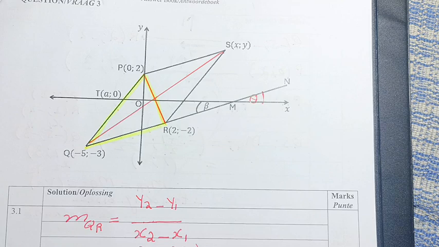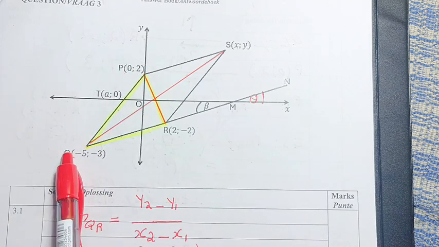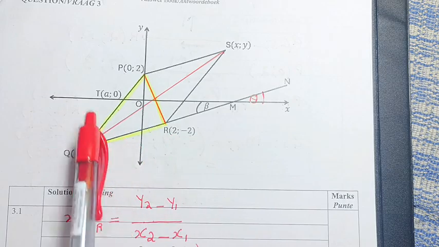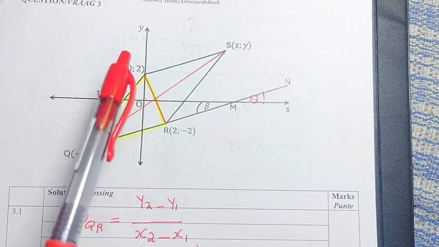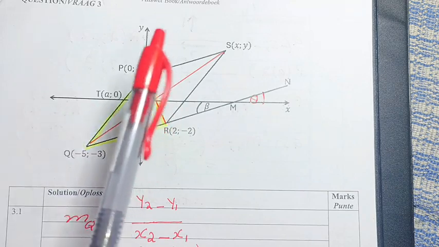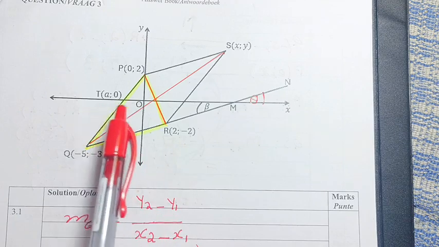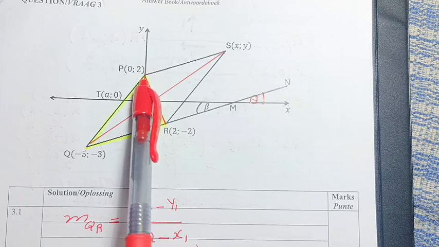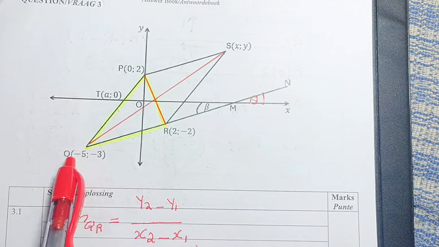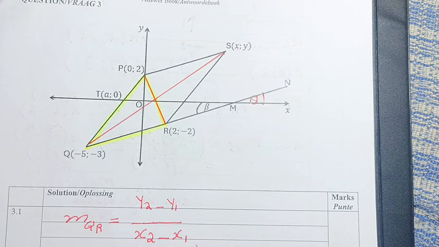Now, we must remember isosceles triangles: the sides are equal. So I can take the distance of PQ and the distance of QR. If these two sides are equal, then I can say PQR is an isosceles triangle. So this is a green triangle. I'm going to take the distance PQ and apply the distance formula to QR. If these two sides are equal, then I can say this is an isosceles triangle.